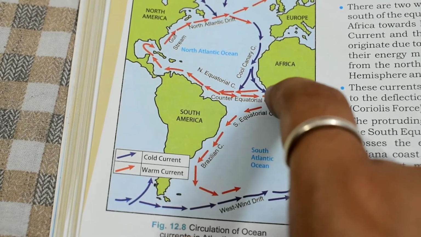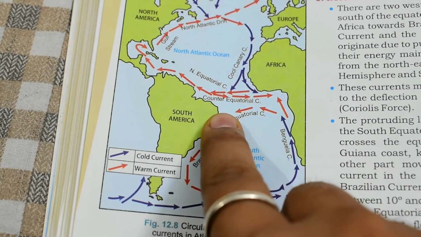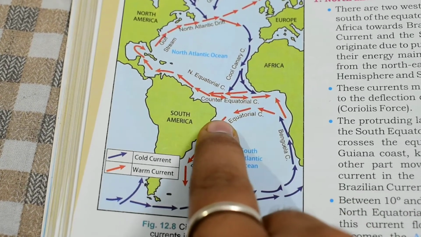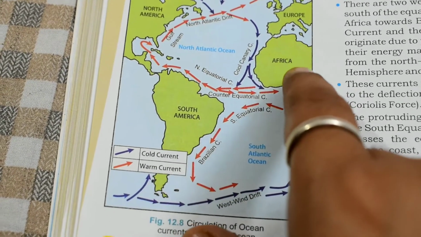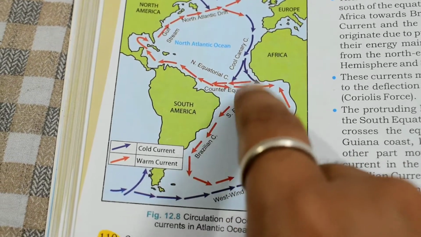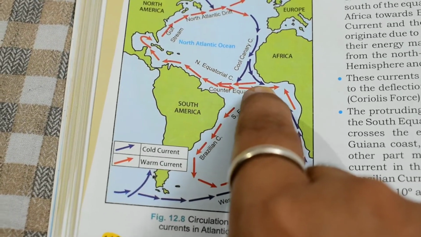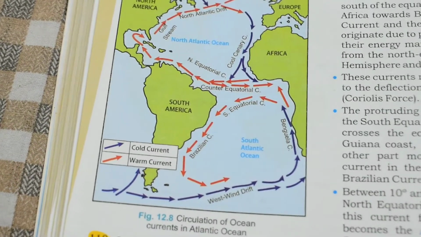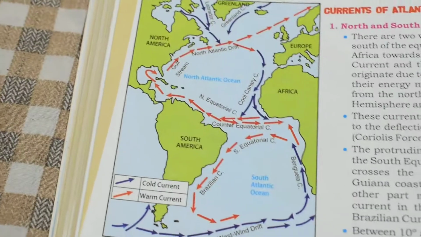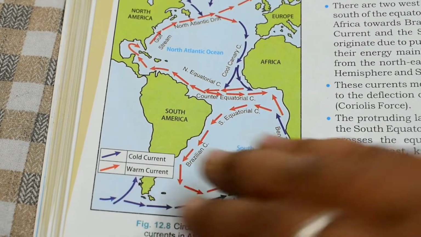As these currents are moving out, some part of the water also hits this area, which is called the shoulder of Brazil. You can see this part looks like the shoulder of a person. So as the North equatorial and South equatorial currents are moving up, some part of the water, on hitting these areas, returns back, and this forms the counter equatorial current. In short, it is called the CEC, the North equatorial current the NEC, and the South equatorial the SEC.